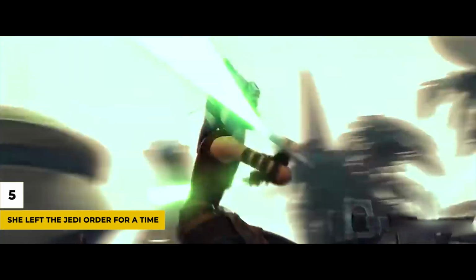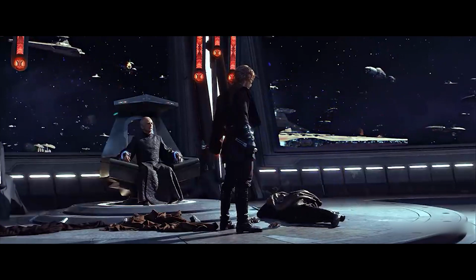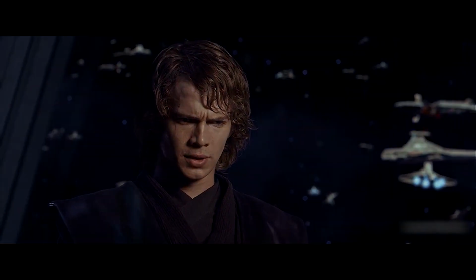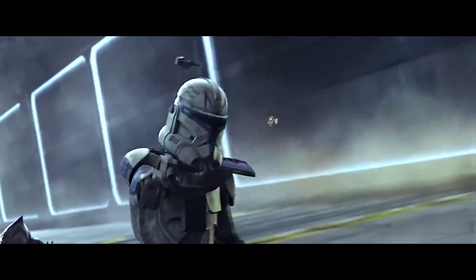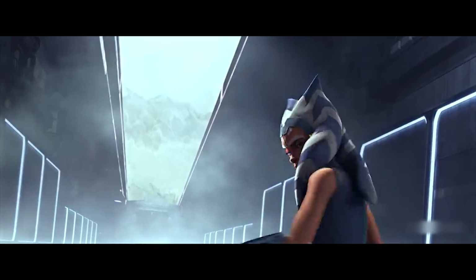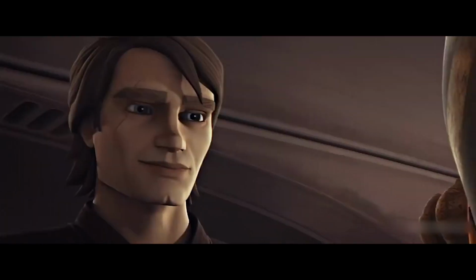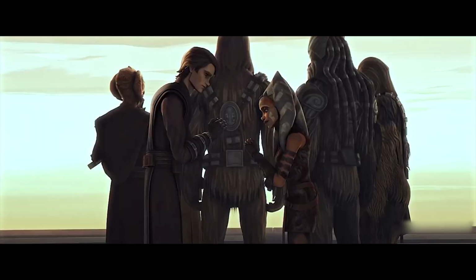Number 5. She left the Jedi Order for a time. One of Ahsoka Tano's most important moments was when she chose to leave the Jedi Order. This came after she was wrongly accused and convicted by the Jedi Council for an attack in the Jedi Temple that resulted in the deaths of many Jedi and Padawans. Anakin Skywalker led the investigation, proving her innocence, but when the Jedi Council offered to take her back, she declined.